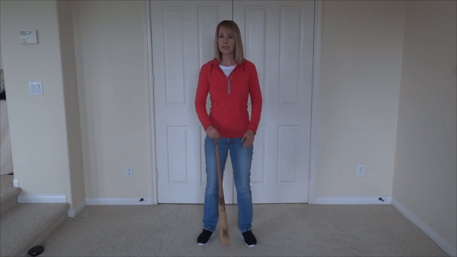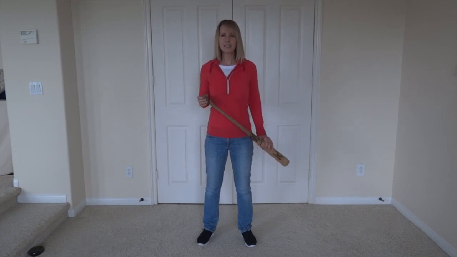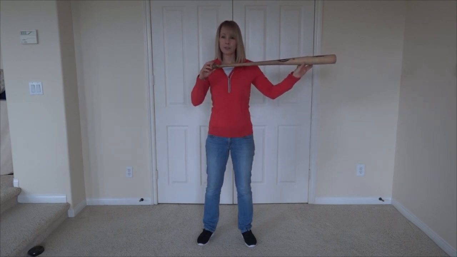I'm going to talk about angular speed, linear speed, and how they relate to swinging a baseball bat. So let's take a simple demonstration of a bat swing.